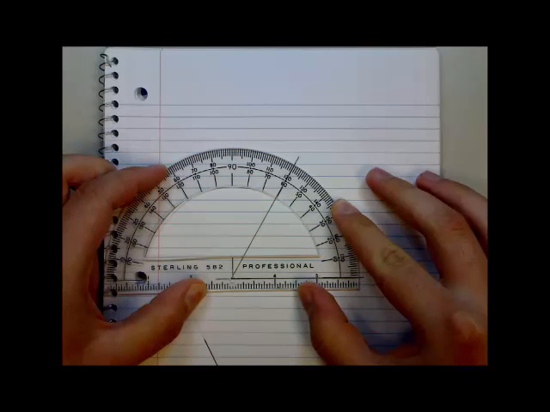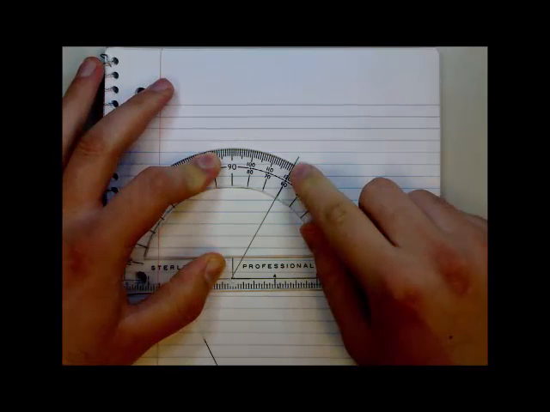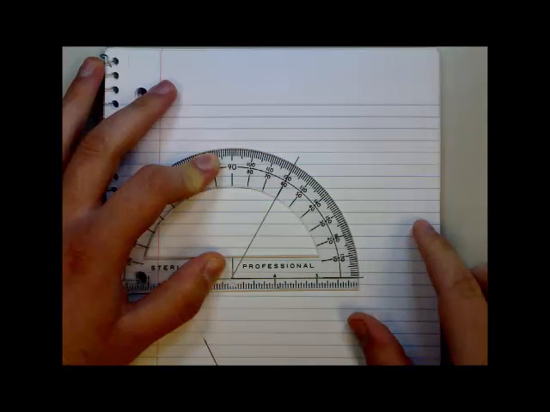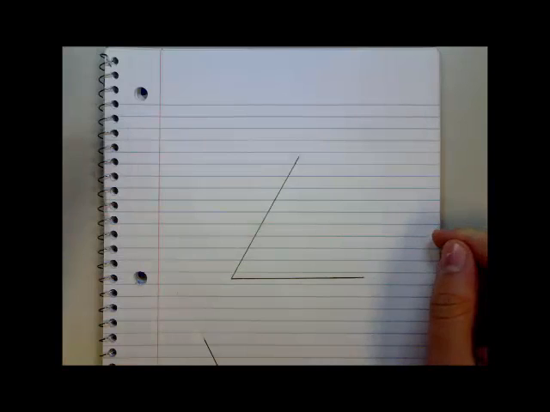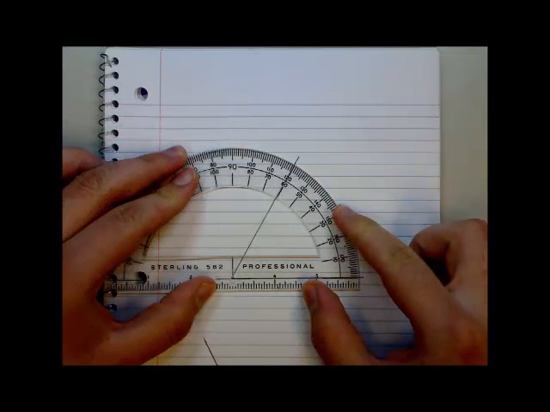When we have that done, we can see that the top of the angle here intersects with the 60-120 degree mark on the protractor. Now, because we know this angle is acute, or less than 90 degrees, it must be 60 degrees.